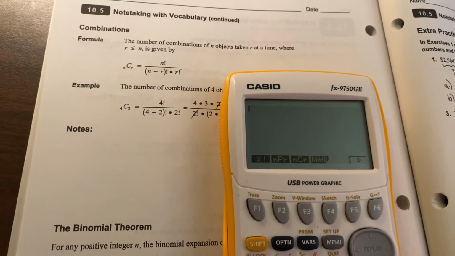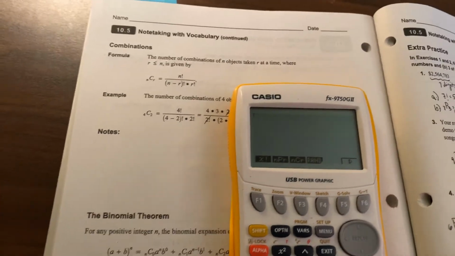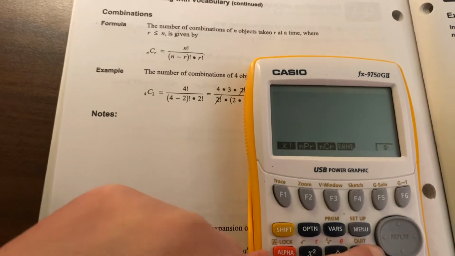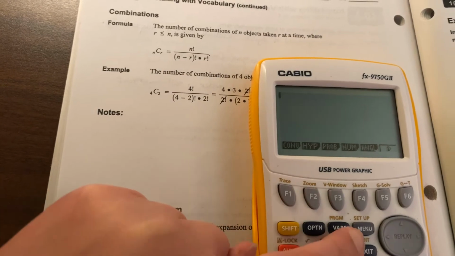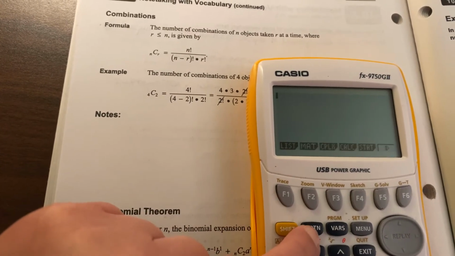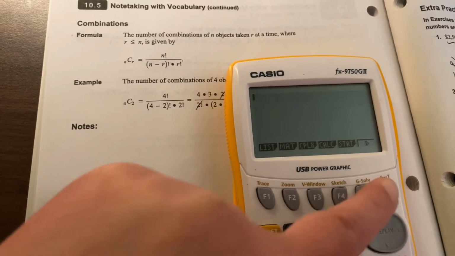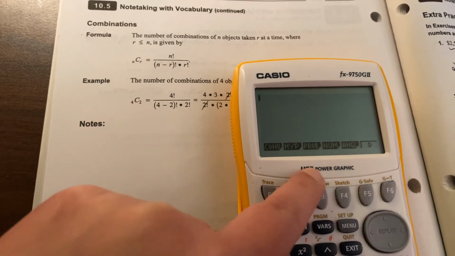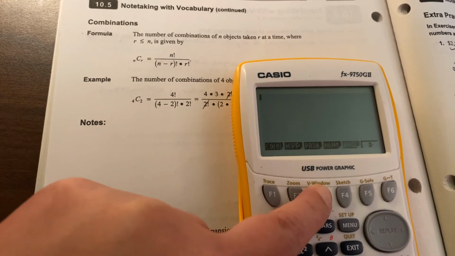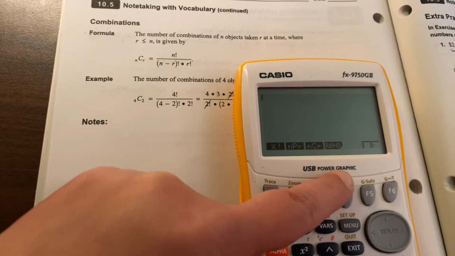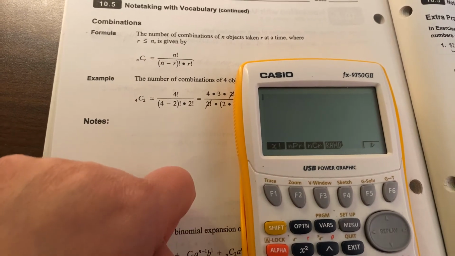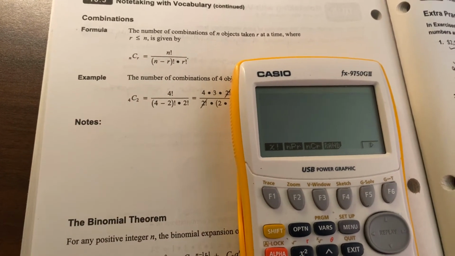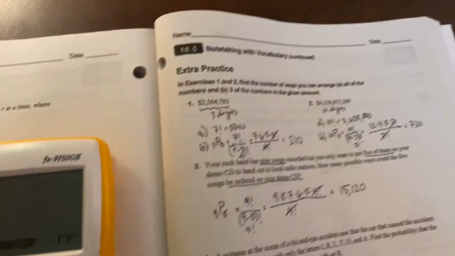And we'll show you how to do that in a little bit. But I wanted to show you where it was. So again, you press the OPTN button, the arrow button to get prob. So prob, and that brings you your probability functions.